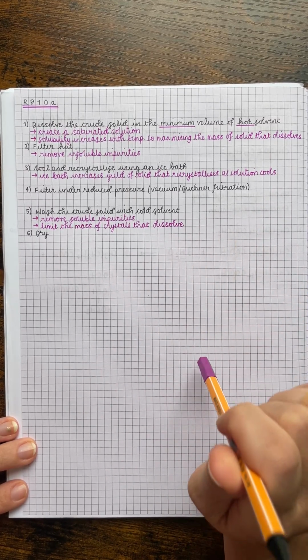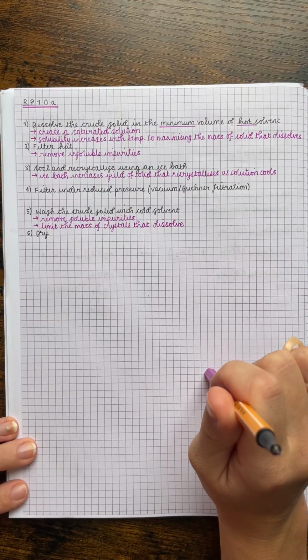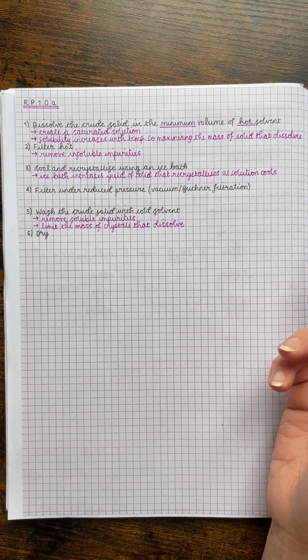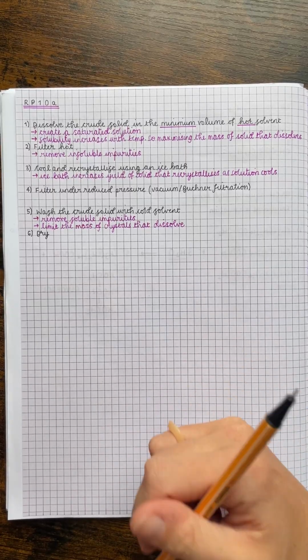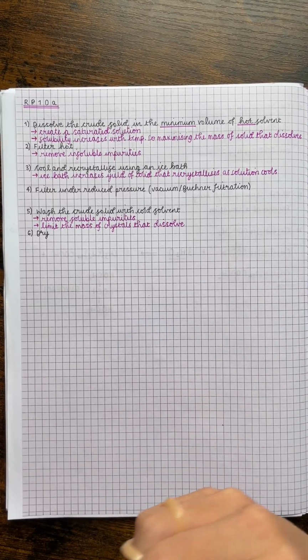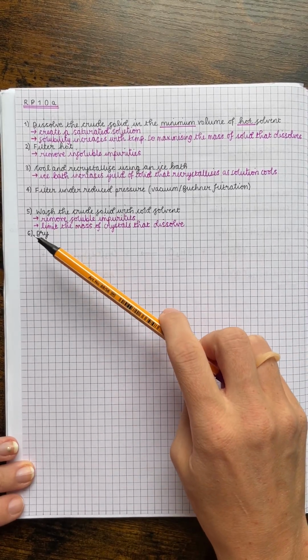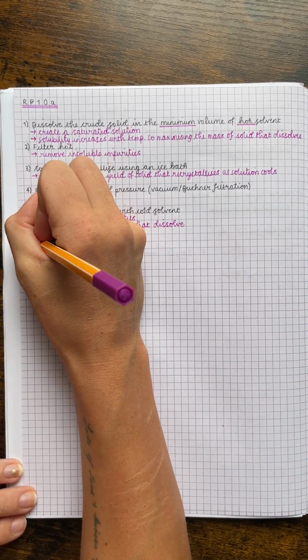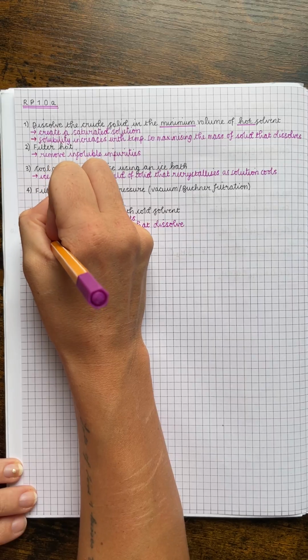So there's that. And then because we've obviously just washed it with cold solvent, we're then going to have to dry. If we want pure crystals, we don't want there to be any moisture on there, any solvent, whatever that is, whether it's water, ethanol, etc. So we need to dry to remove any solvent from the crystals.